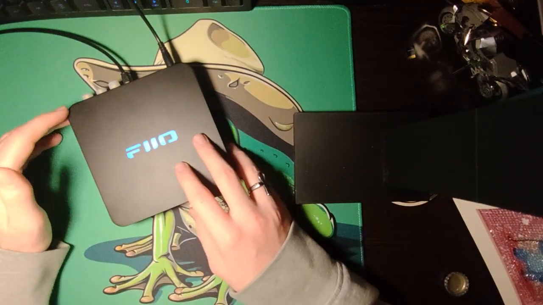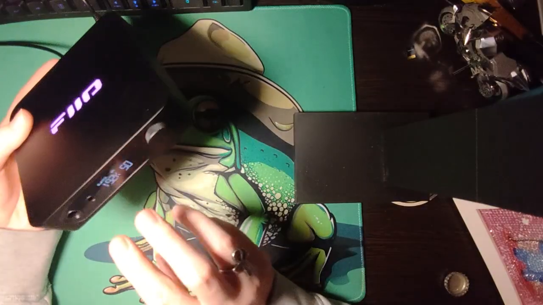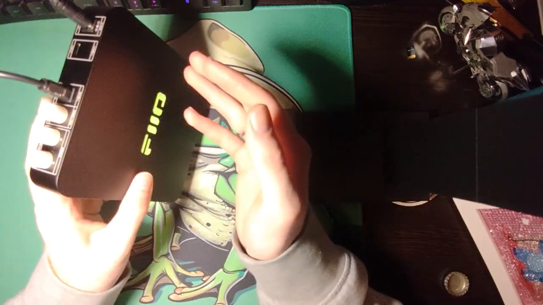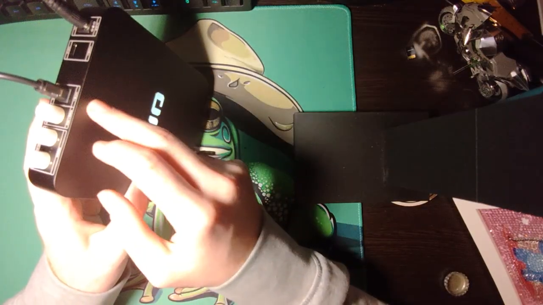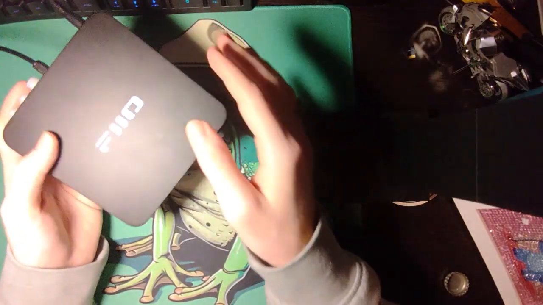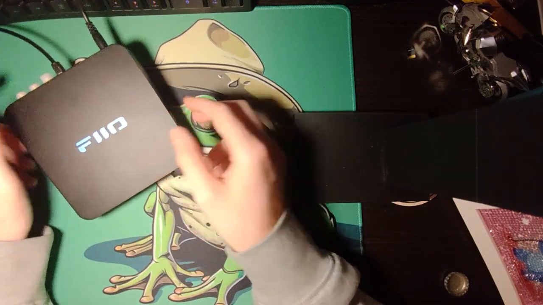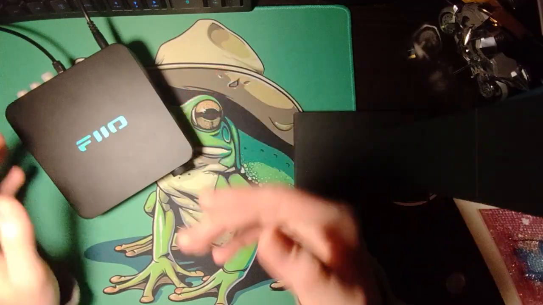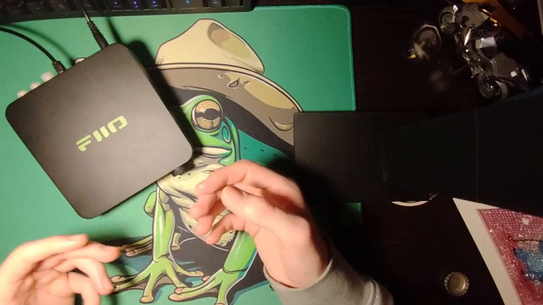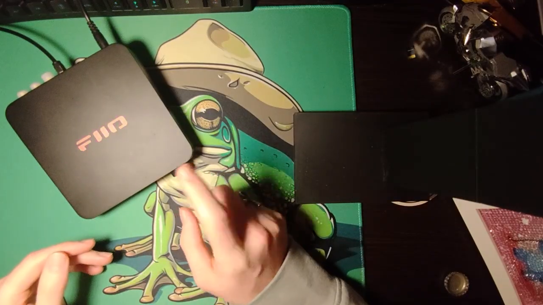Anyway, this thing is great. It's got some good outputs out here. 3 outputs back here, that's pretty good. And it can do optical, USB, or coaxial in. I haven't really done much with hi-fi audio equipment yet, but for starting, that's more than enough and can help you with whatever you need.